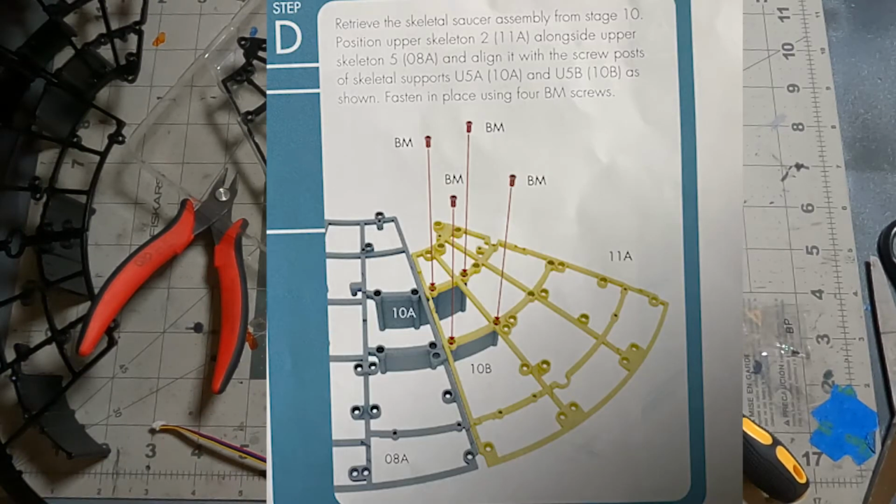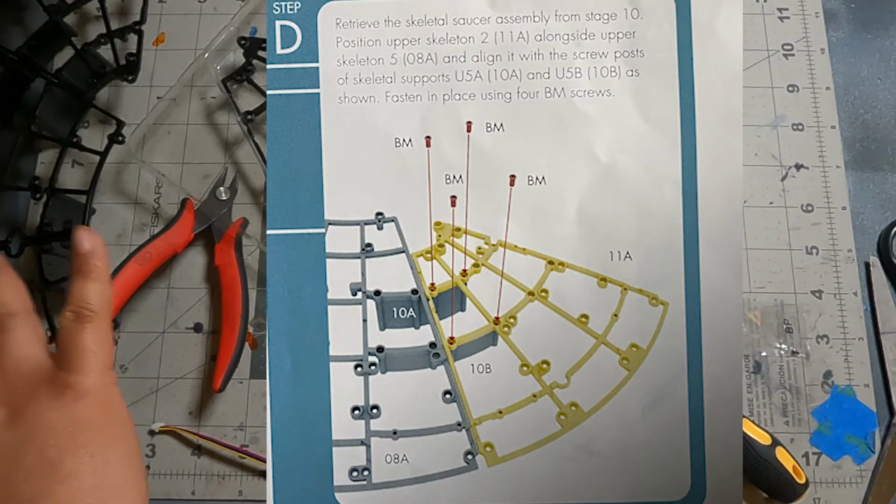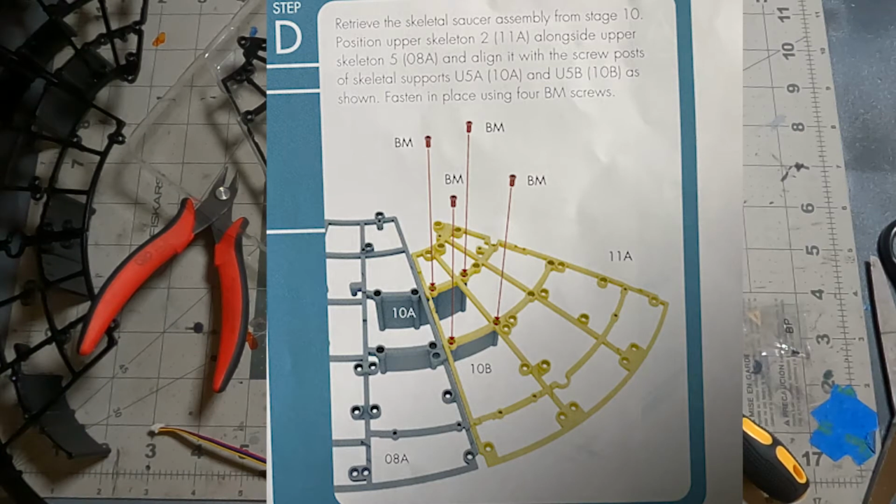Alright, done. Step D, retrieve the skeletal saucer assembly from stage 10. Position upper skeleton 2, 11A alongside upper skeleton 5, 10A, and align it with the screw ports of the skeleton supports U5A, 10A, and U5B, 10B as shown. Fasten in place using 4 BM screws.